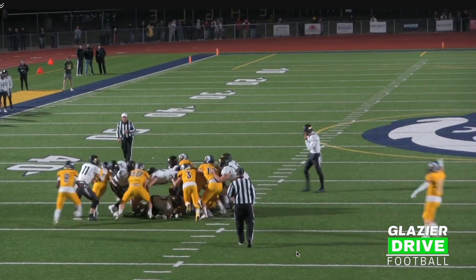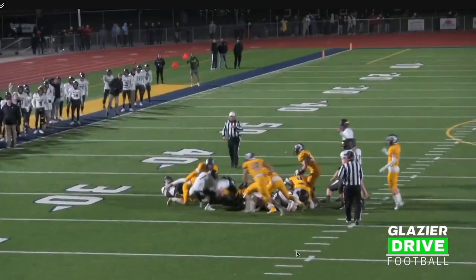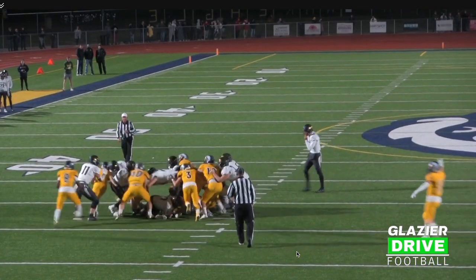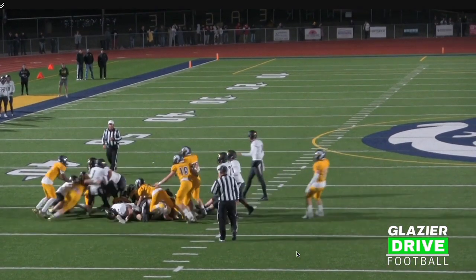We just got to get in there and move. Lower pad levels. Drive the pile back. Don't let them get it on second effort. I got back pedals into it. That's not good on our part once we get there. We got him down. Finish it.